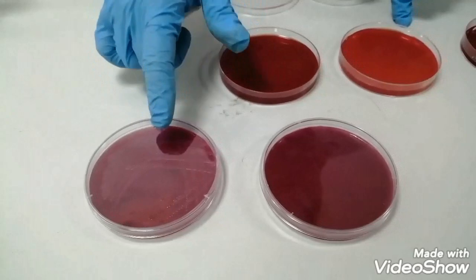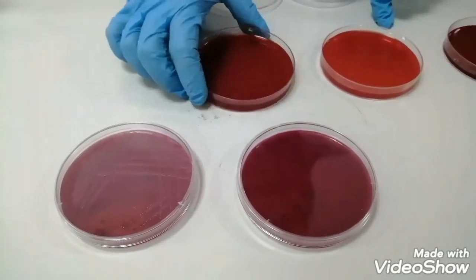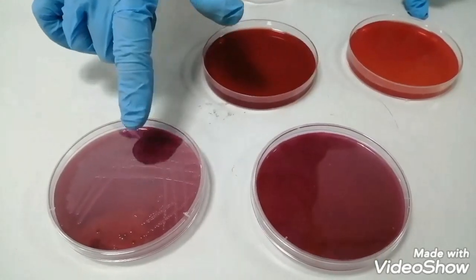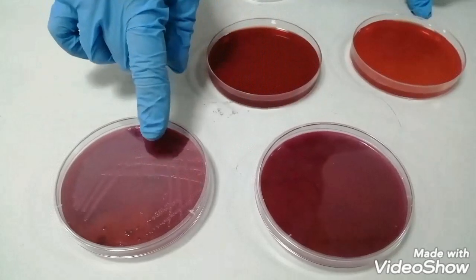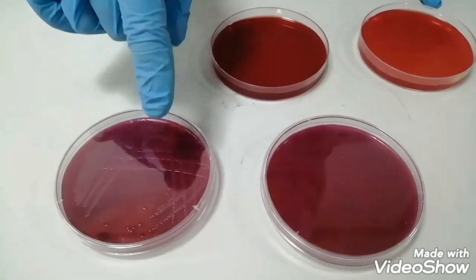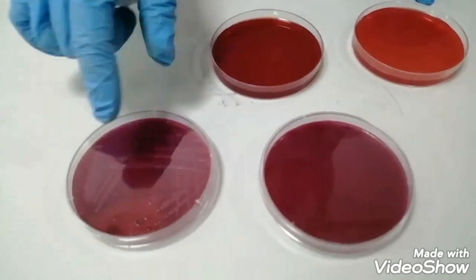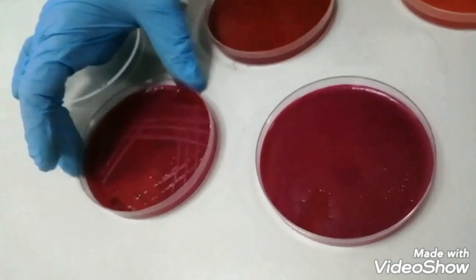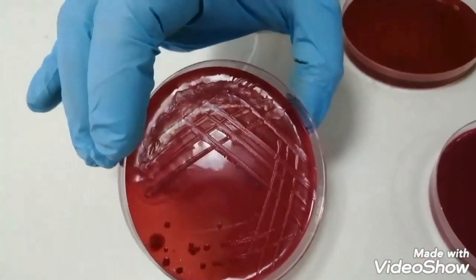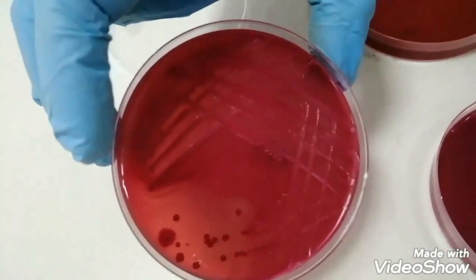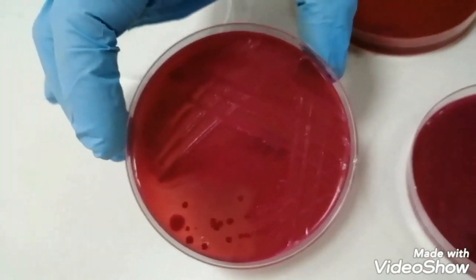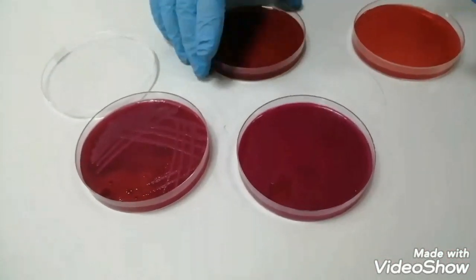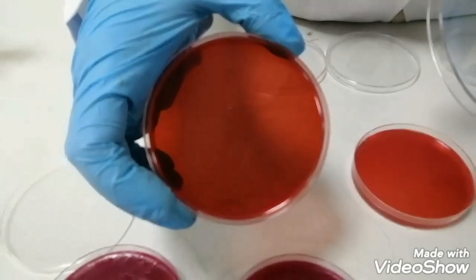MacConkey agar is also differential. So we have another type, differential culture media, like the MacConkey. MacConkey can differentiate species of gram-negative bacteria according to their effect on the culture media. Differential means certain species produce a certain effect on the culture media. So gram-negative bacteria could be lactose fermenters, producing pink colonies on the MacConkey, while others, non-lactose fermenters, appear as yellow colonies. So MacConkey is a selective and differential culture media.